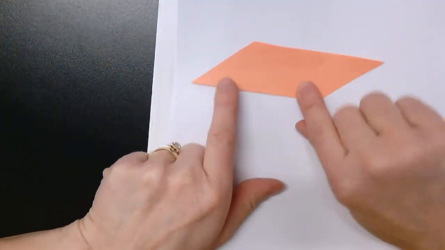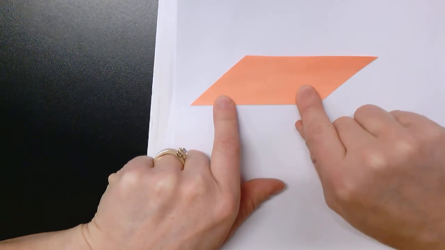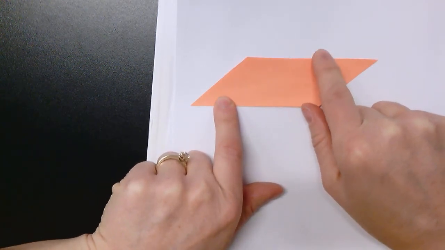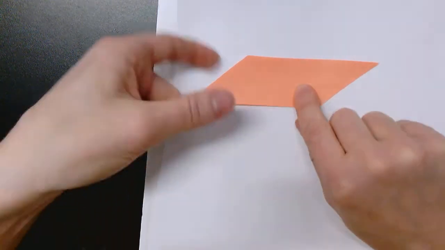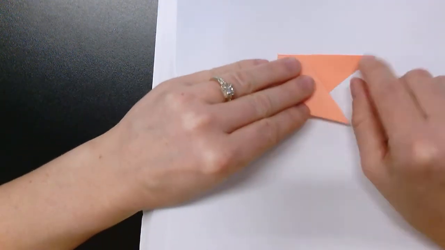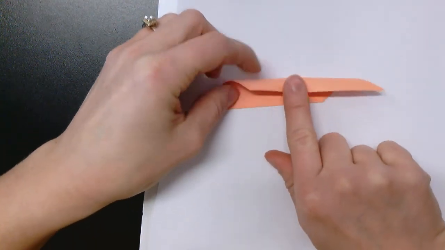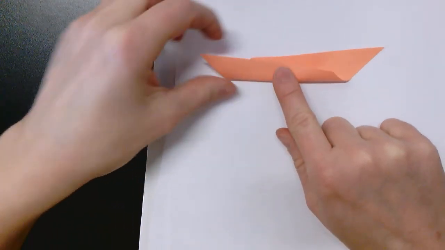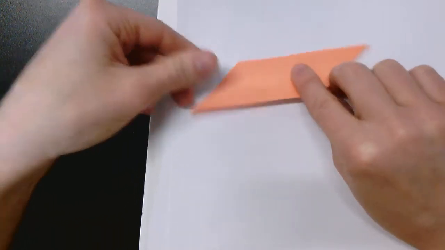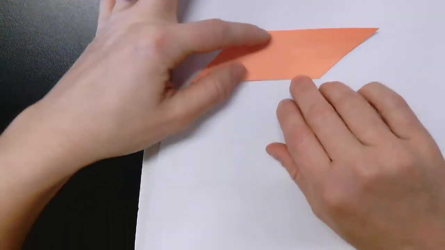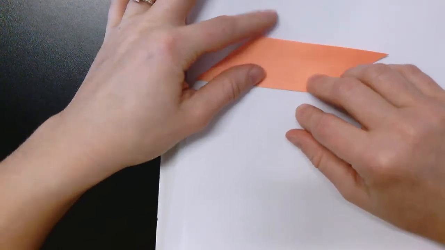Here is a parallelogram. And when I see a parallelogram like this, there are no lines of symmetry. There's no way that I could fold this shape so that it would match up. Even if I tried diagonally, it just doesn't work. So there are no lines of symmetry in a parallelogram.